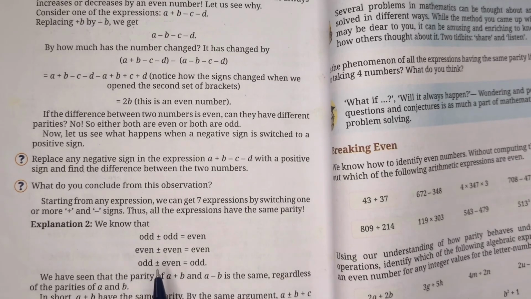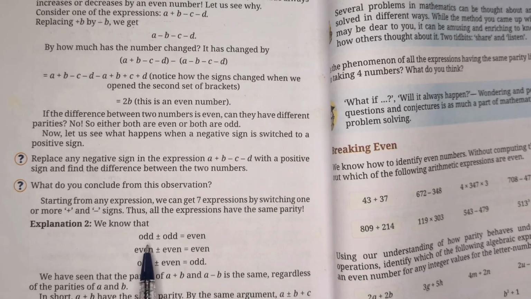In page number 114, when we are adding 2 odd numbers, we always get even. Even if we are subtracting, adding or subtracting 2 odd numbers, the result will be even. Again, addition or subtraction of 2 even numbers, the result will be even. So the same type of numbers, odd numbers or even numbers. Both the numbers are the same type, then the result will be even. If one is odd and the other one is even, then the result will be odd.